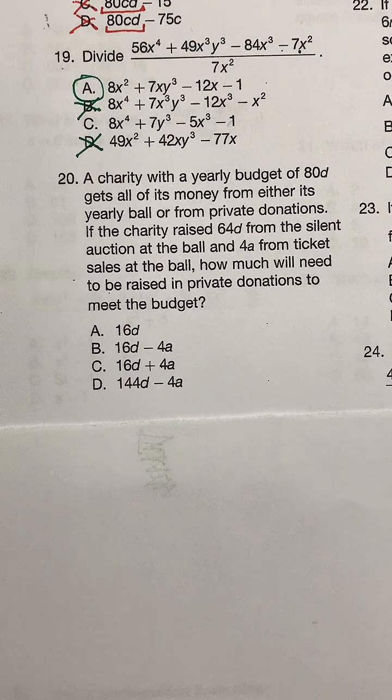So for 20, a charity with a yearly budget of 80D gets all its money from either its yearly ball or from private donations. If the charity raises 64D from the silent auction at the ball and 4A from ticket sales at the ball, how much will need to be raised in private donations to meet the budget? So is it A, 16D, B, 16D minus 4A, or C, 16D plus 4A, or D, 144D minus 4A?